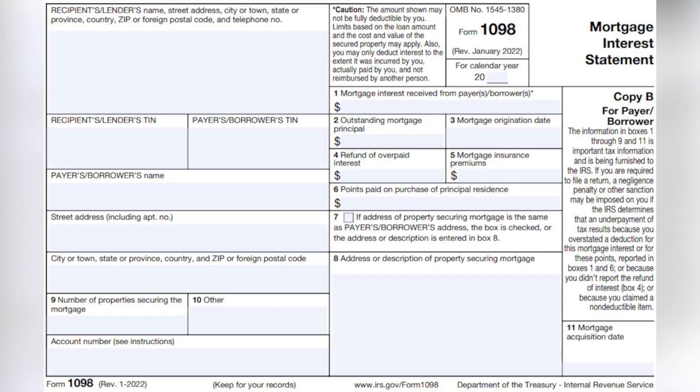If there is any, box 5 is for mortgage insurance premiums, then box 6 shows points paid on the purchase of the main home. So for box 7, check the box if the property address is the same as the borrower's address. If not, the property address will be entered in box 8. Next is box 9, which shows the number of properties securing the mortgage, and box 10 is for any additional information if needed. And at the bottom, you'll also see the account number.